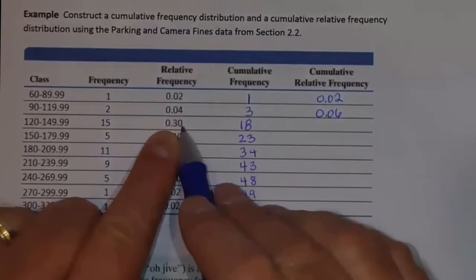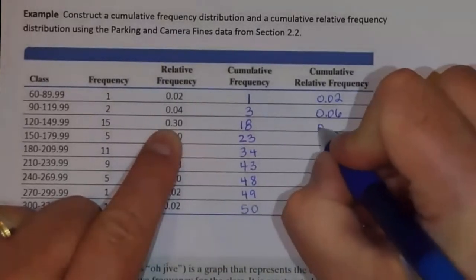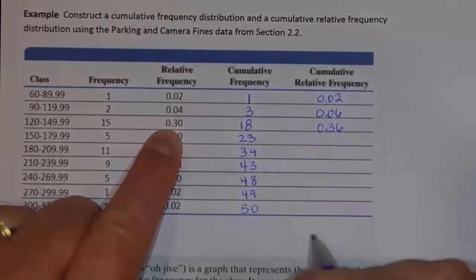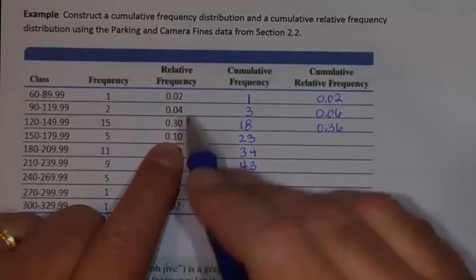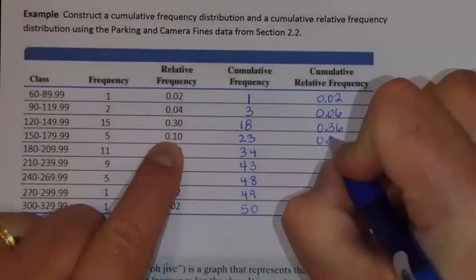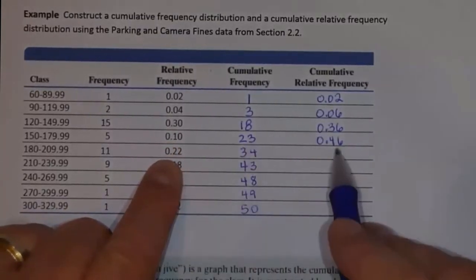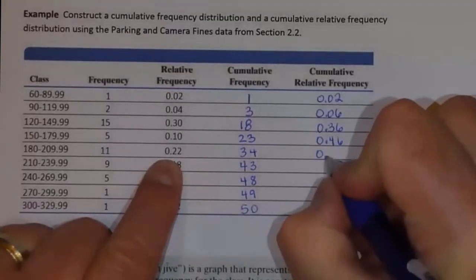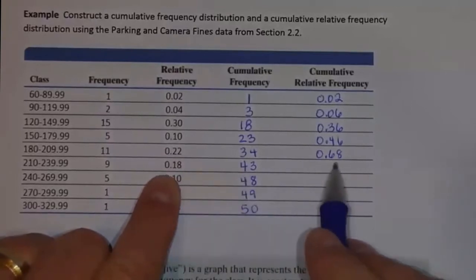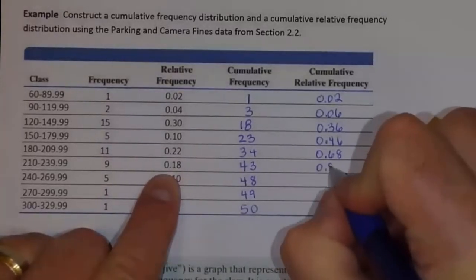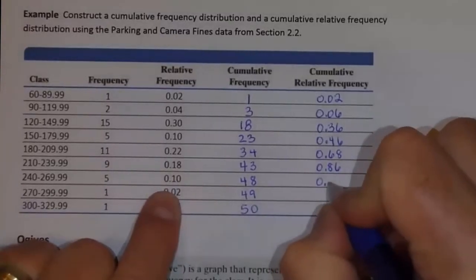For the next class, I'm going to take the relative frequency, 0.30, plus the previous 0.06, I should say. And so the cumulative frequency is 0.36. For the next class, 0.10, plus the previous 0.36 is 0.46. Next, 0.22 plus the previous 0.46 is going to be 0.68. 0.18 plus the previous 0.68 is going to be 0.86. 0.10 plus the previous 0.86 is 0.96.